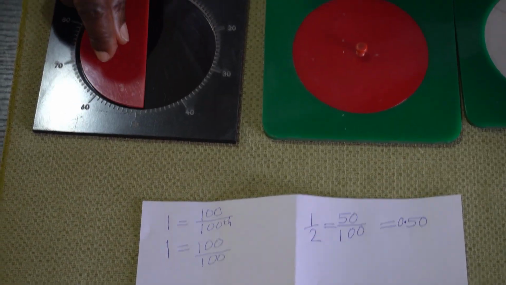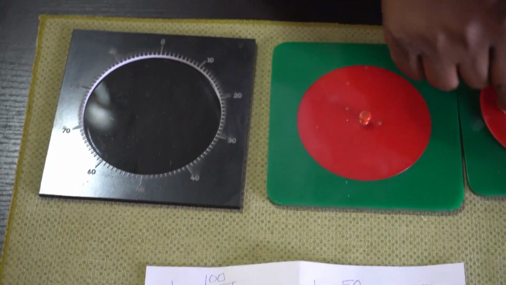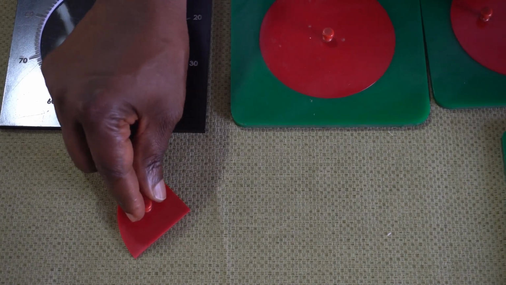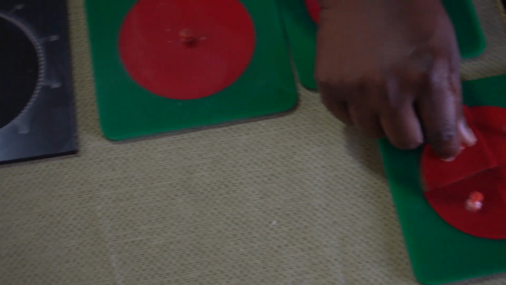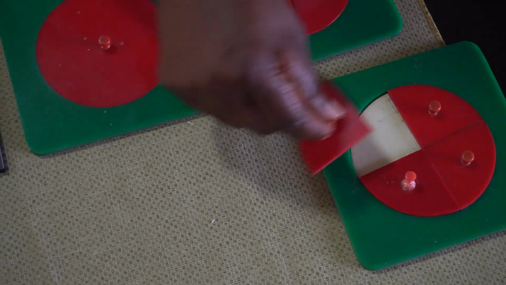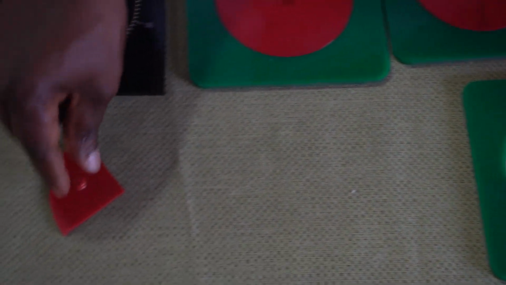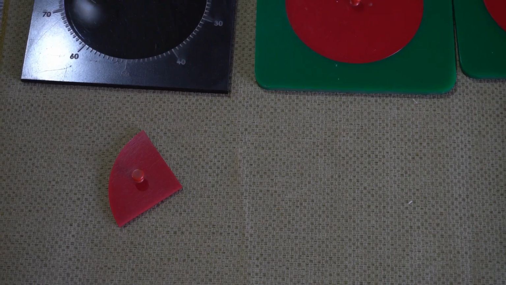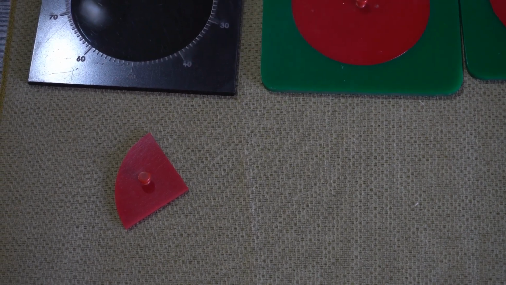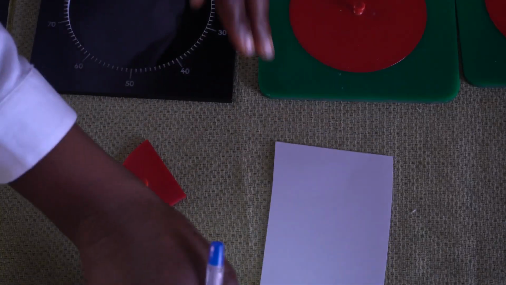Let's try another fraction instead. We know this fraction, don't we? These are the fourths. So one of these is 1/4. And we know how to write 1/4, don't we?